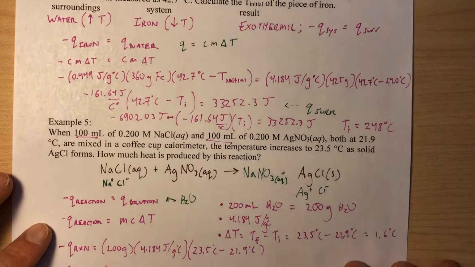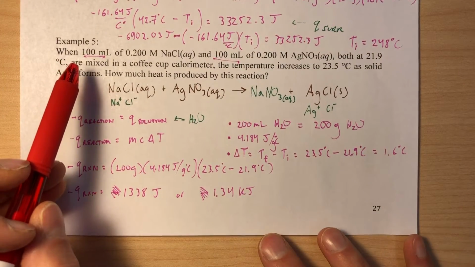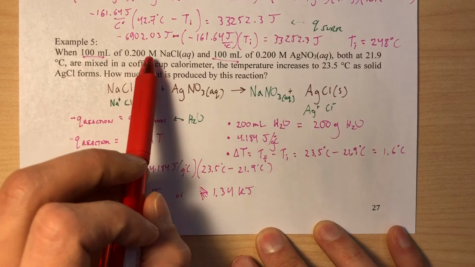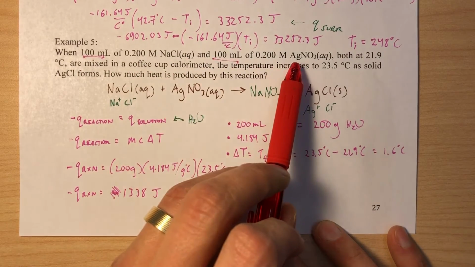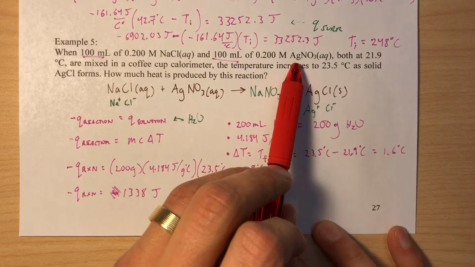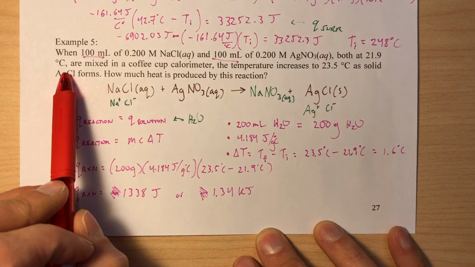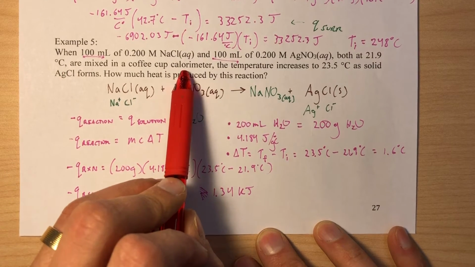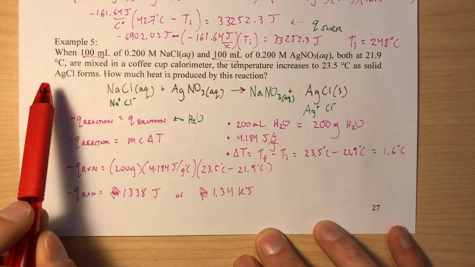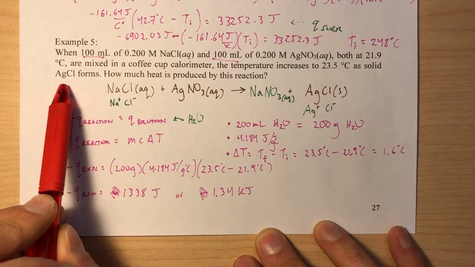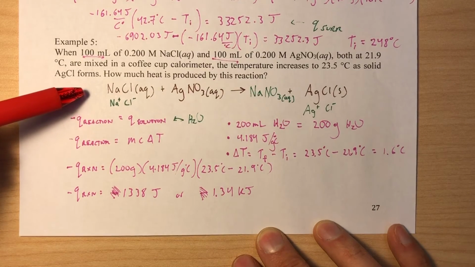So instead of a physical process, we can apply the heat flow to a chemical reaction, where we have 100 milliliters of 0.2 molar sodium chloride aqueous reacting with 0.2 molar silver nitrate aqueous, both at 21.9 degrees Celsius in a calorimeter. The temperature increases to 23.5 degrees Celsius as solid silver chloride forms. How much heat is produced by this reaction? So the first thing that we need to do is write out the chemical reaction.